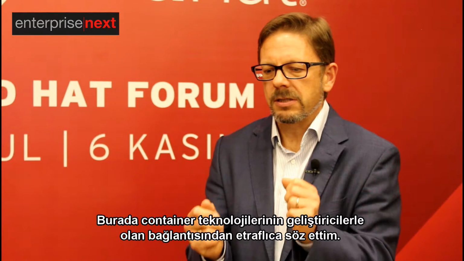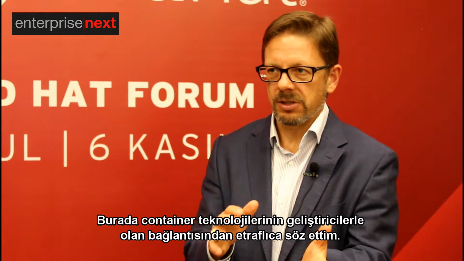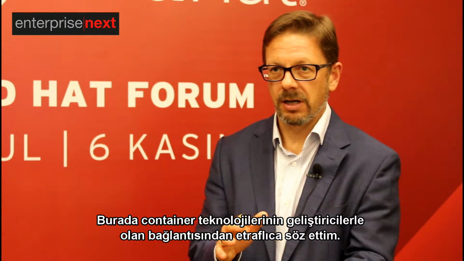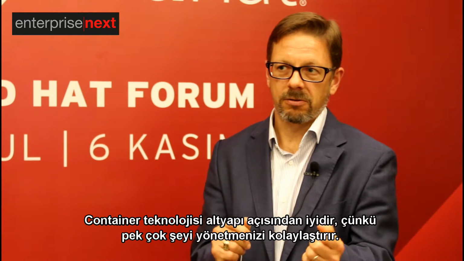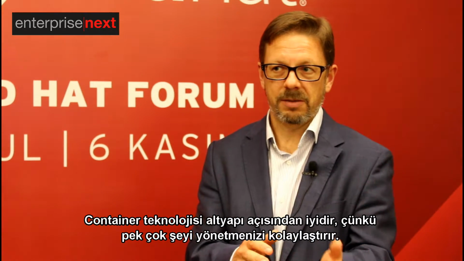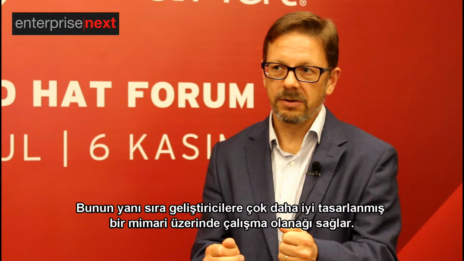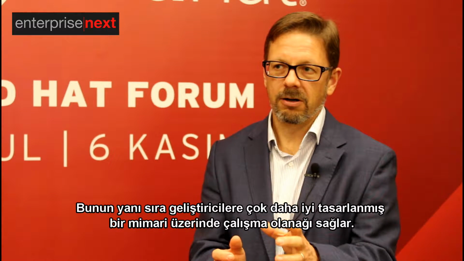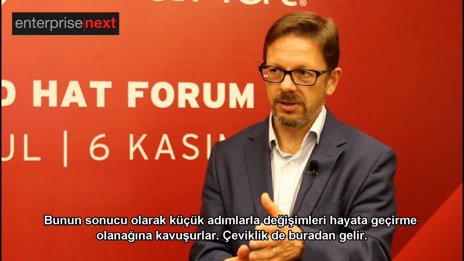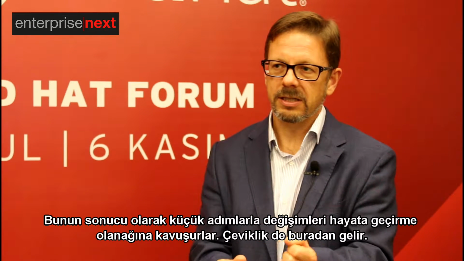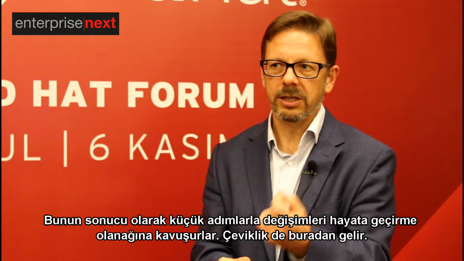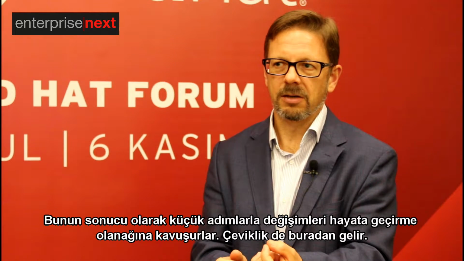What I did was to tie the importance of containers, which we talk about a lot, to the developer. So containers are great from an infrastructure standpoint because they make certain things easier to manage, but they enable the developer to build things with a much finer grained architecture. And a consequence of that finer grained architecture is the ability to make changes in very small increments. That's where the agility comes from.